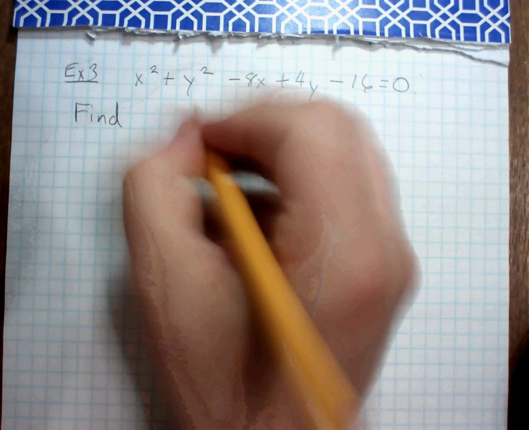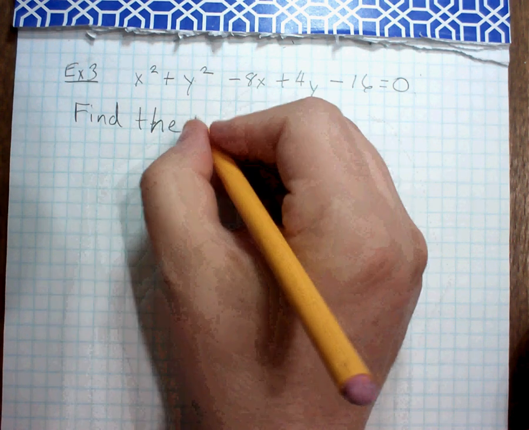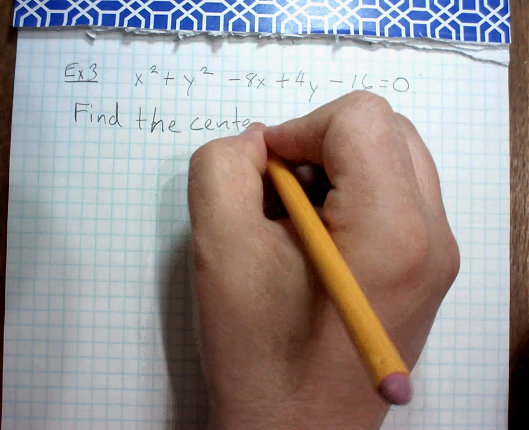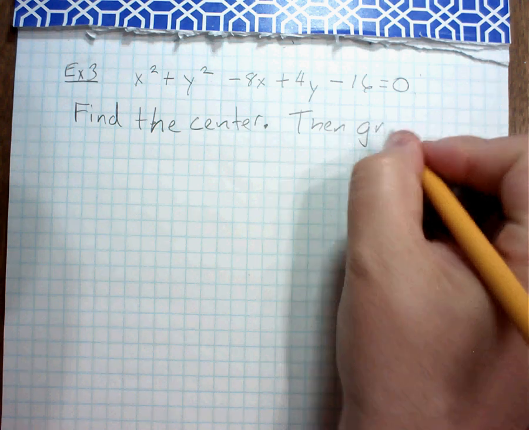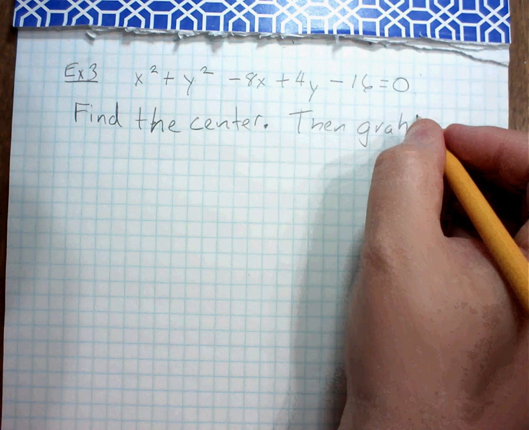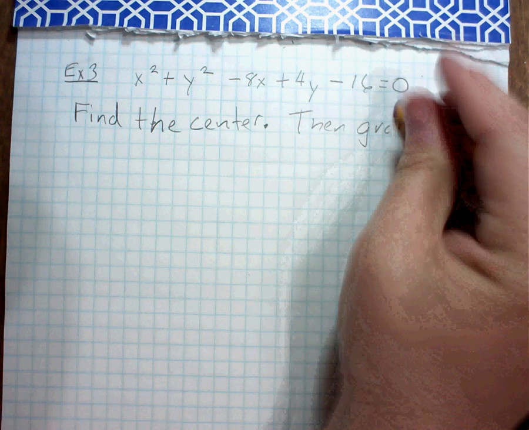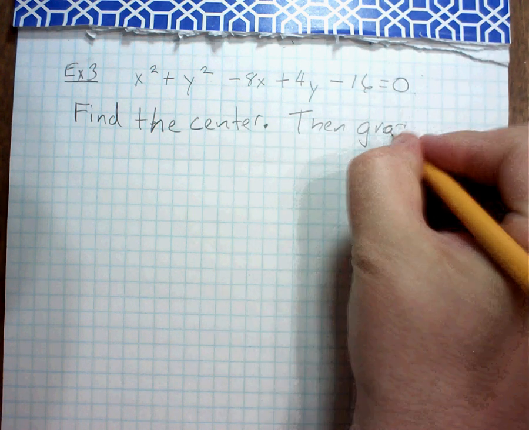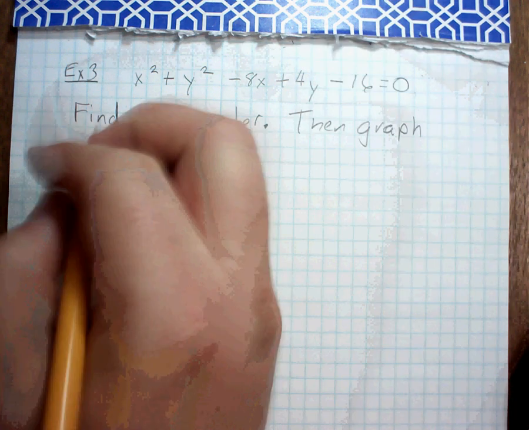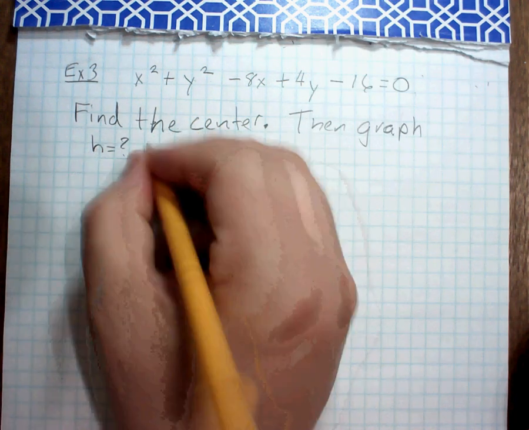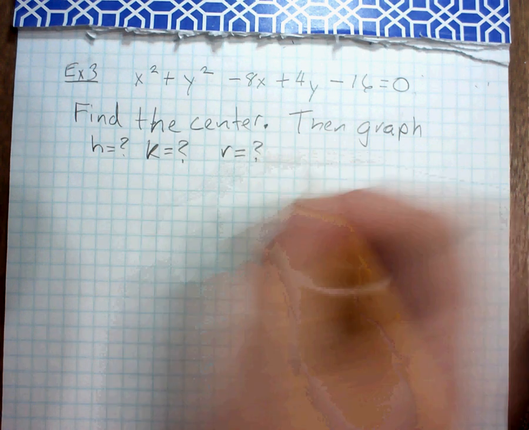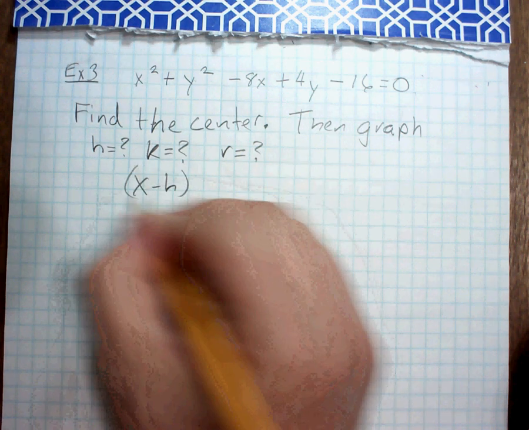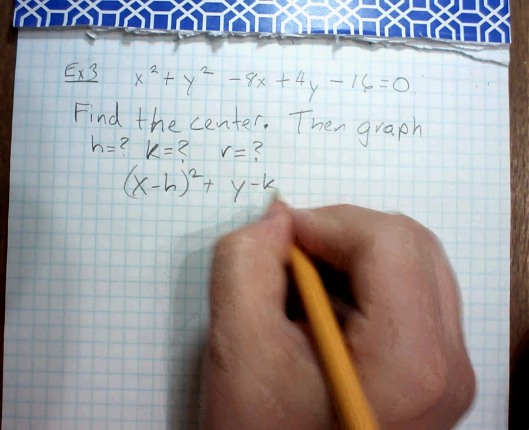So we are asked to find, we're told it's a circle, but it says find the center of the circle and then graph. So to find the center, we're really looking for h and k, right? And to graph it, I'll need h and k and the radius. So in essence, what they want us to find is h, k, that's the center, and the radius. So I want to make this thing look like this, somehow, some sort of way.